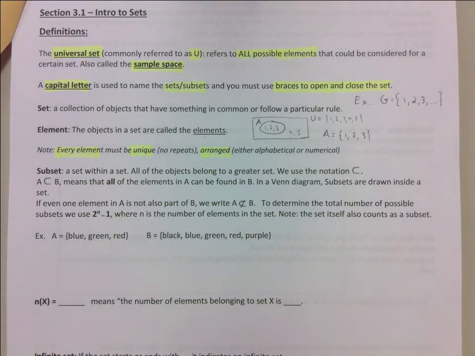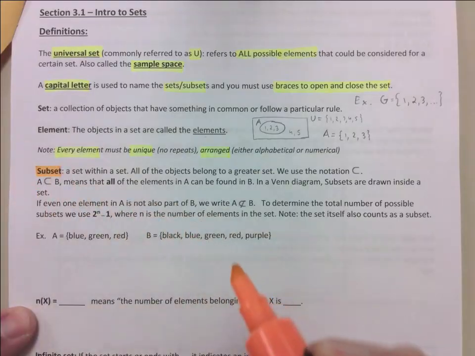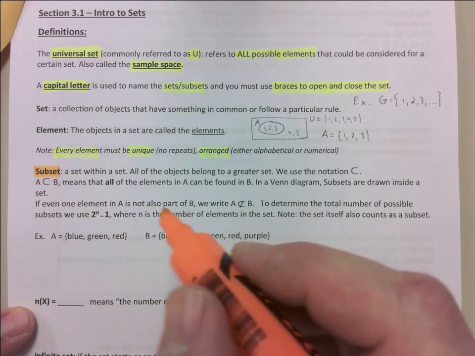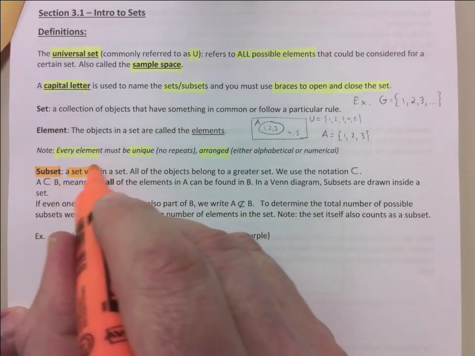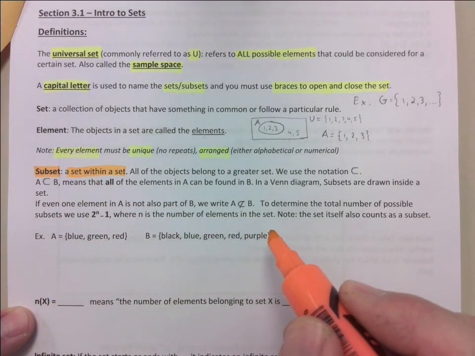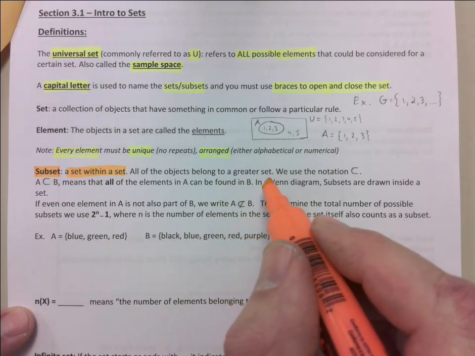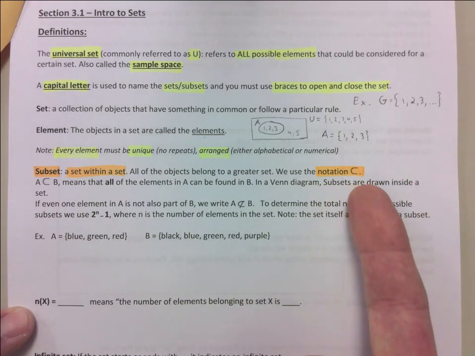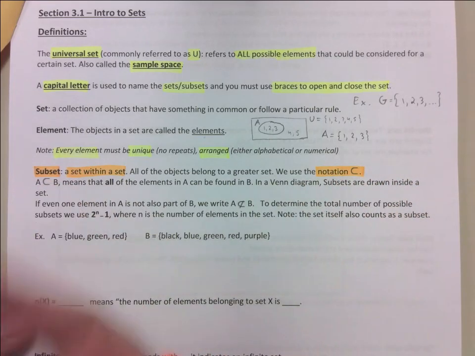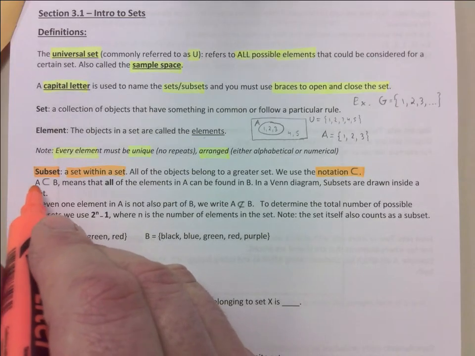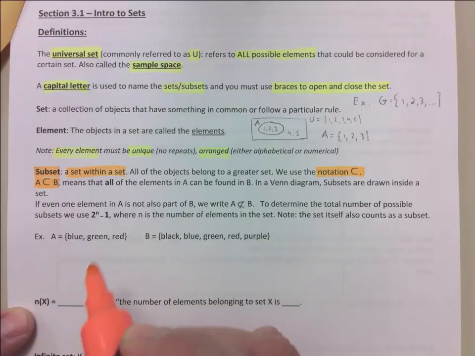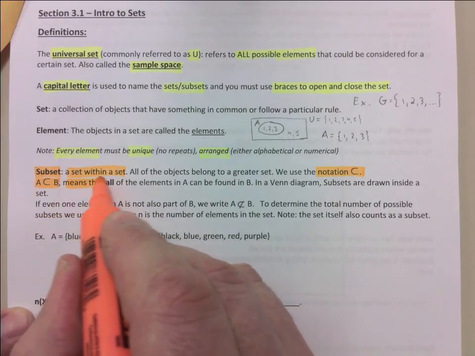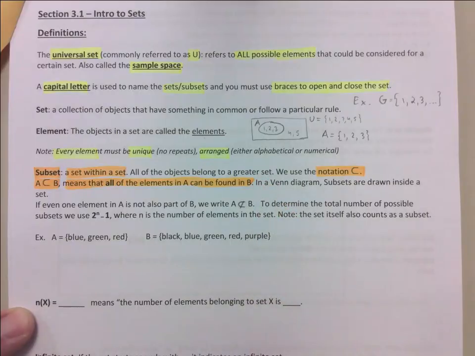A subset, I'm going to switch colors here just to kind of transition. A subset is a set within a set. All the objects belong to a greater set. And we use this notation. You should have on your study sheet that is the notation for subset, and maybe have an example. A subset B means that all the elements of A can be found in B.